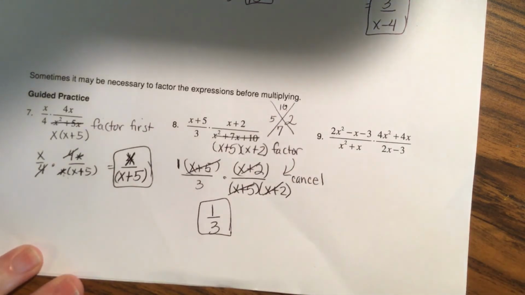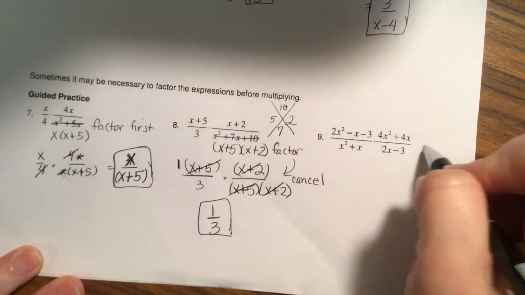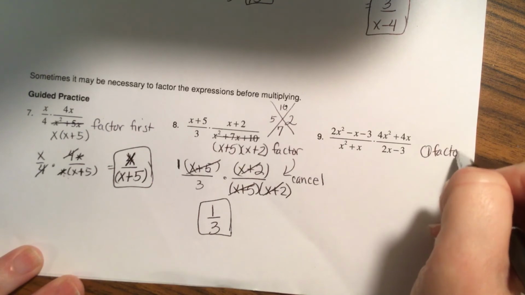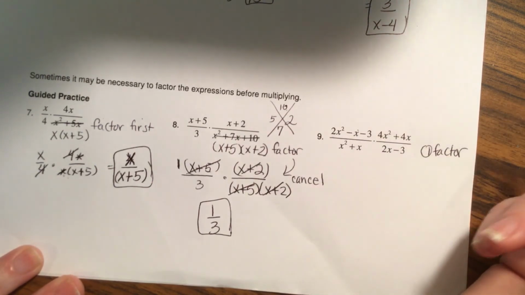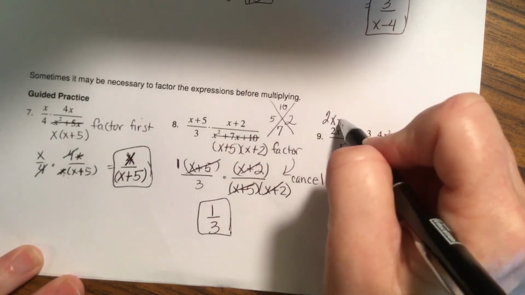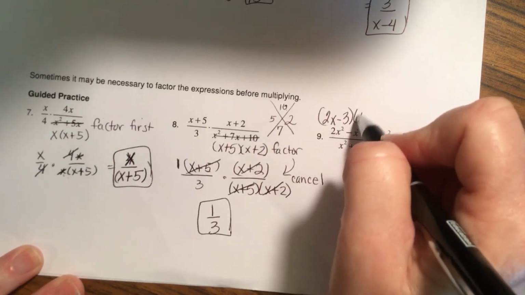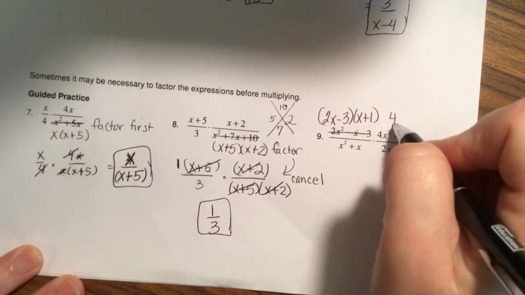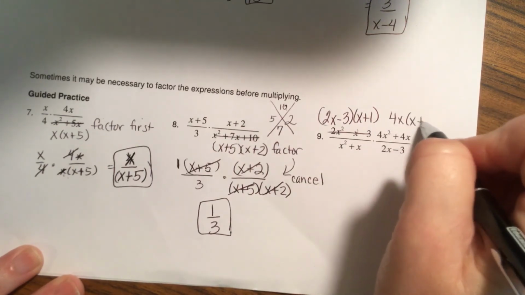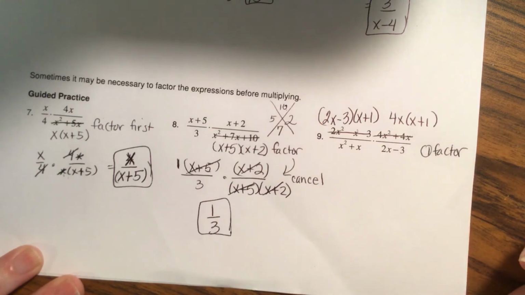Okay, so the last one here, first thing, factor. This one up here, we can do our factoring by lead coefficient. This ends up being 2x minus 3 and x plus 1. Here we have a 4x in common, so it factors to that one.